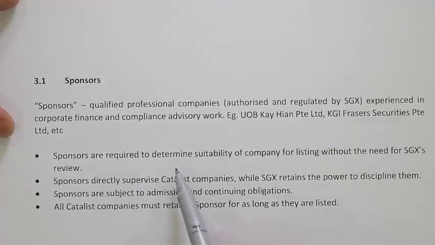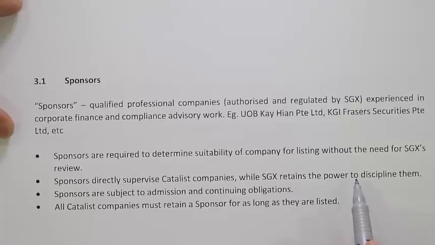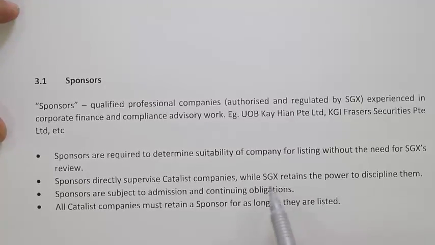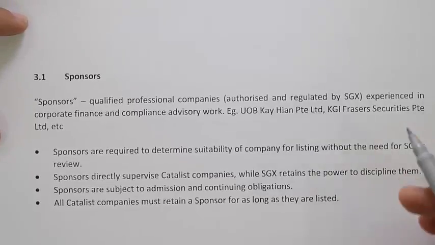These sponsors are required to determine the suitability of a company for listing without the need for SGX review. Sponsors also directly supervise Catalist companies, while SGX retains the power to discipline them. This is exactly the point we made earlier, where we say that it's exchange regulated, but is supervised by sponsors. Sponsors are subject to admission and continuing obligations as well. That's why SGX holds the sponsors responsible for picking up good SMEs and fast-growing companies to be listed on Catalist.